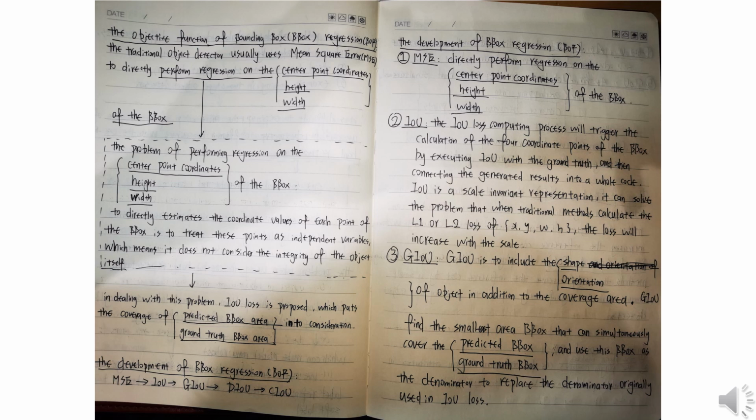Next, we will introduce some details about the development of bbox regression, which belongs to BOF. Firstly, we have MSE, which directly performs regression on the center point coordinates, height, and width of the bbox. And then we have IOU. The IOU loss computing process calculates the 4 coordinate points of the bbox by executing IOU with the ground truth and then connecting the generated results.